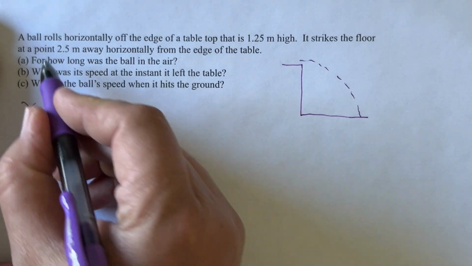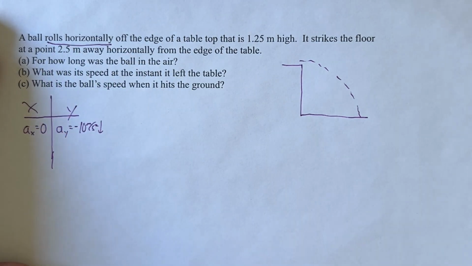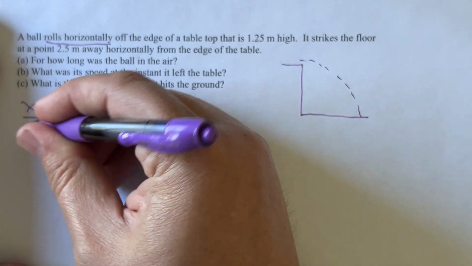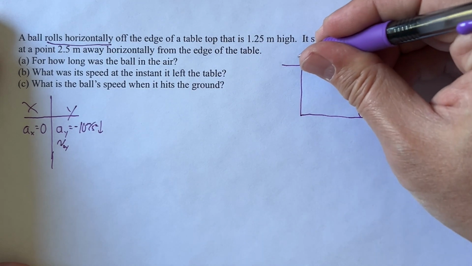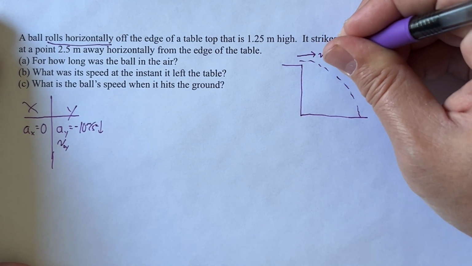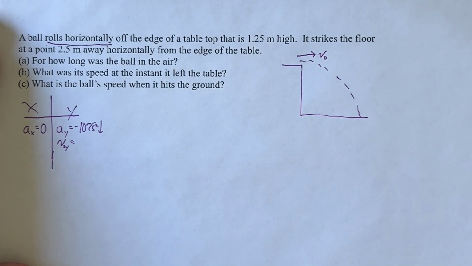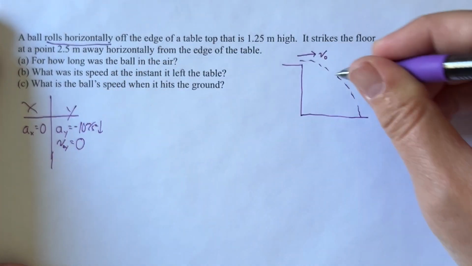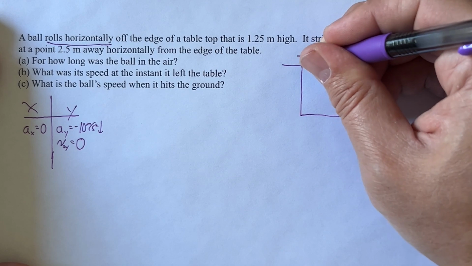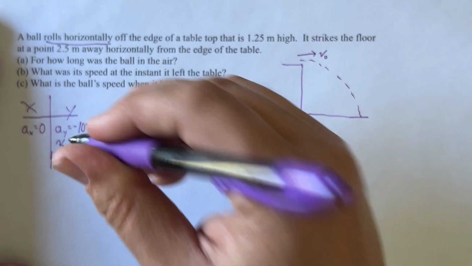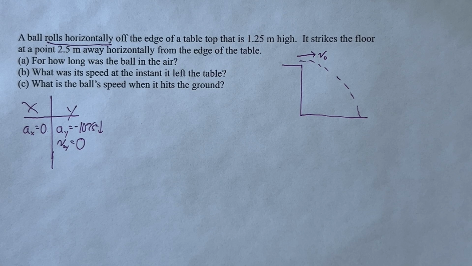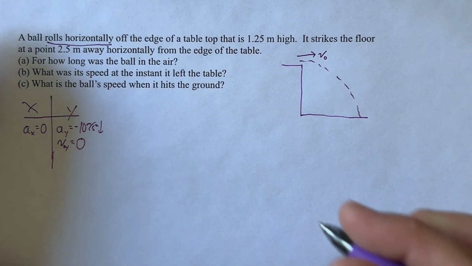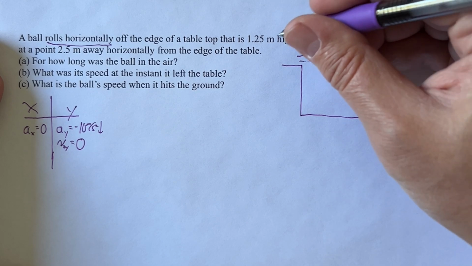Additionally, when it said it rolls horizontally, we don't know how fast it was going, but we do know that it wasn't moving up or down. And in fact, on all horizontal launches, we know that the y velocity starts off at 0. On all trajectories, the y velocity at the top is 0, even as we have some x velocity. Okay, so even before we got to numbers in the problem, we were able to come up with those givens. Let's read a little further and see what else we can come up with.